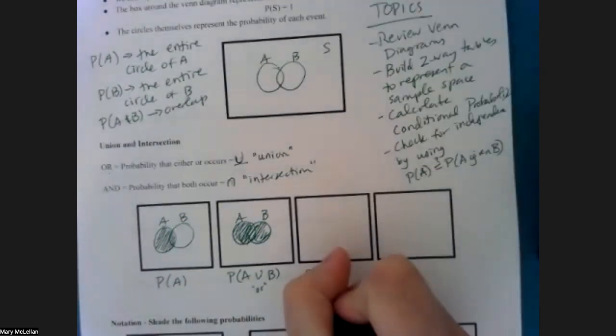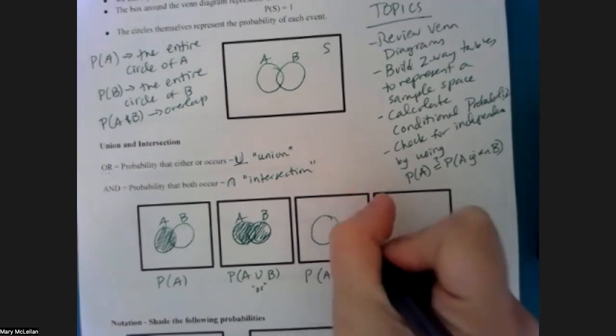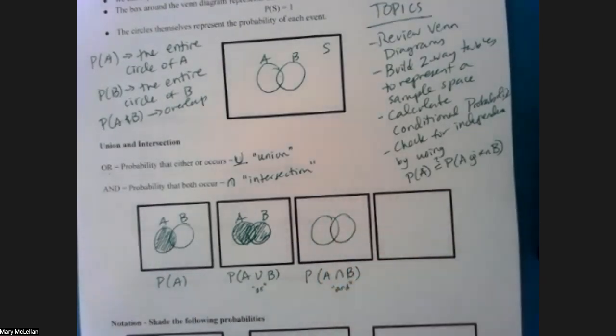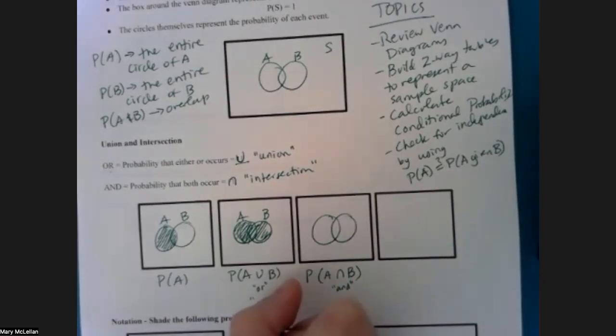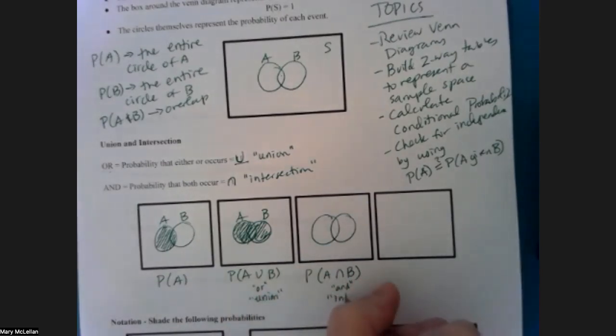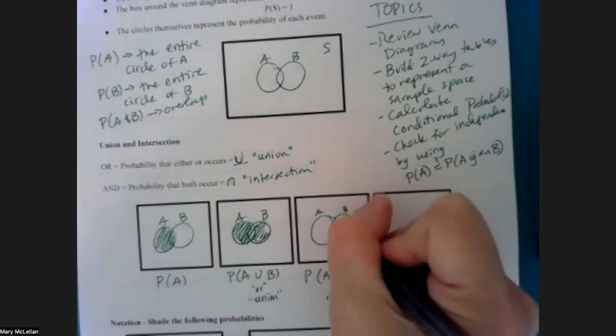Okay, we have probability of A intersection B. This is A and B, read as intersection, where the previous one would have been read as union. And that would be the space where they overlap.